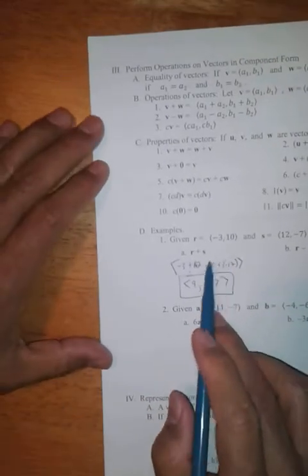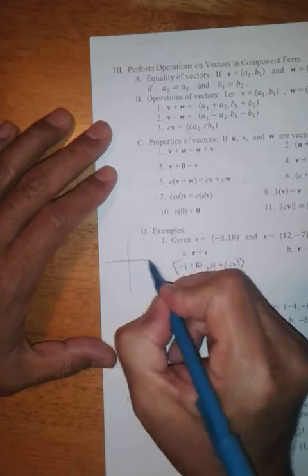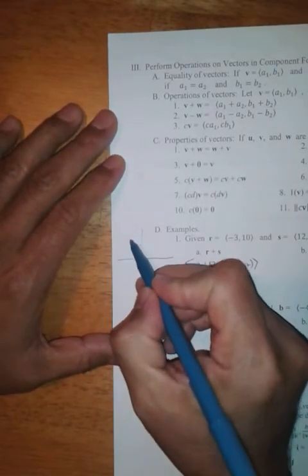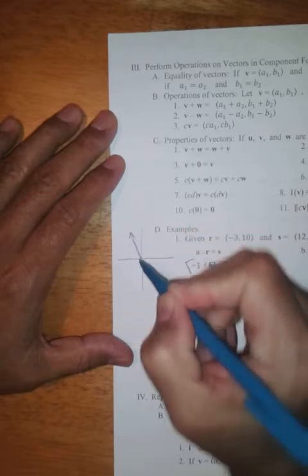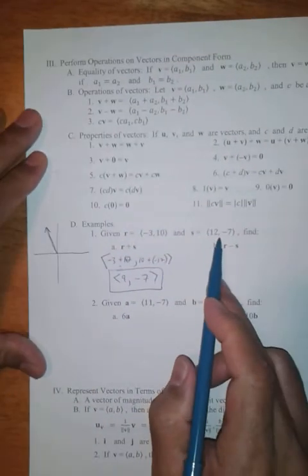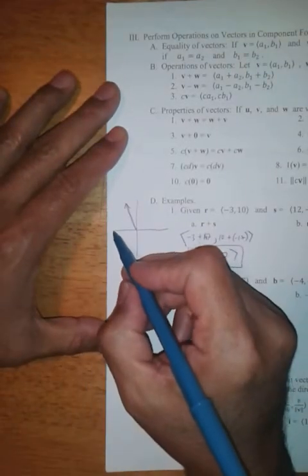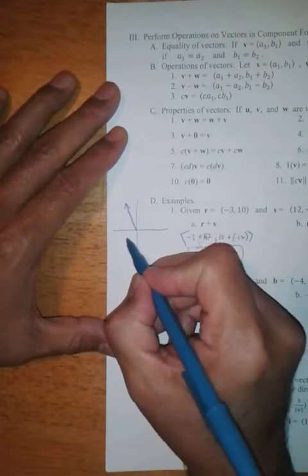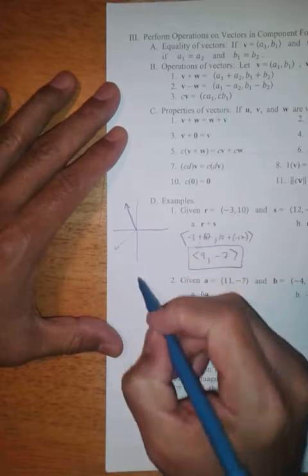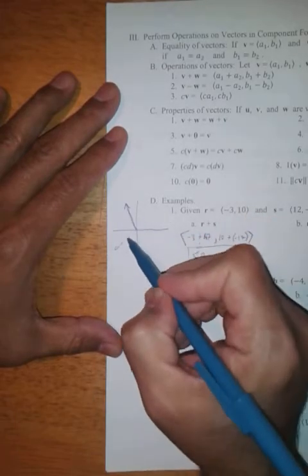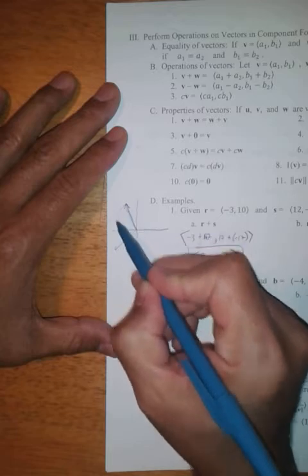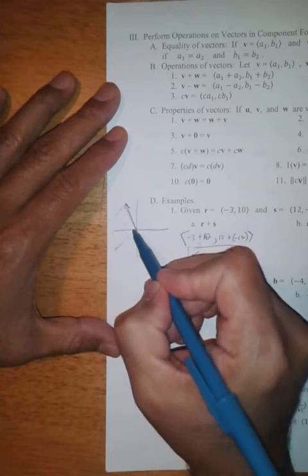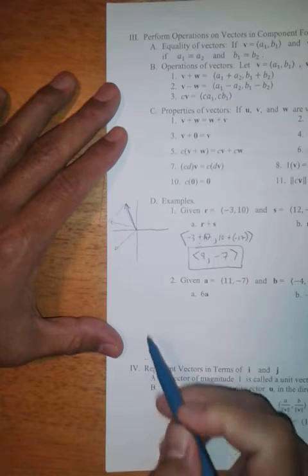And we can see them actually. So negative 3, 10, if we look at the XY plane, will be pointing kind of like so, right? And then 12, negative 7 will be pointing kind of like so, right? And so to add them, notice we're actually doing this. We're taking R and adding S, like so up here. Notice we kind of translated up there. And then the resultant is something like that.